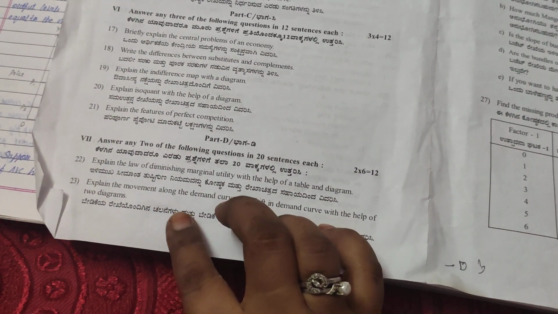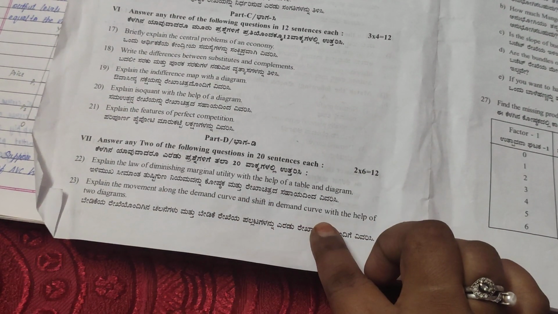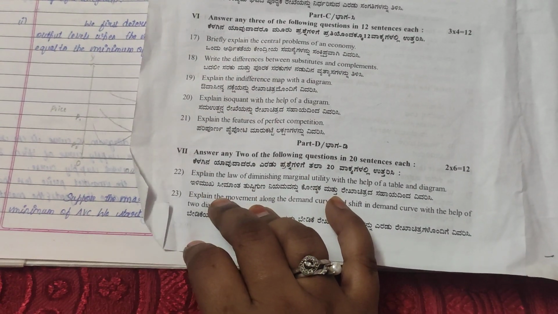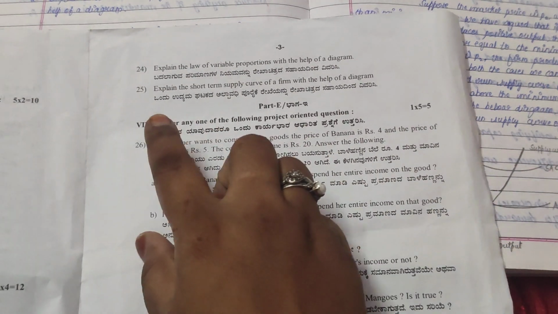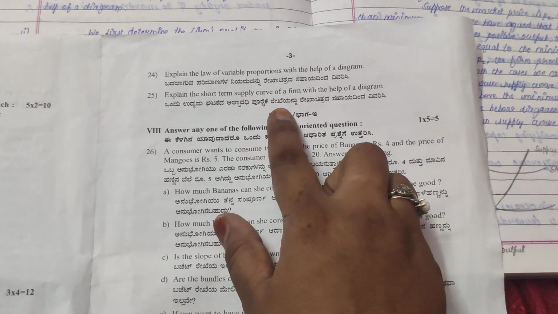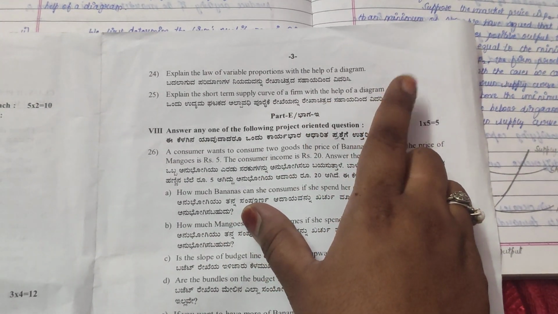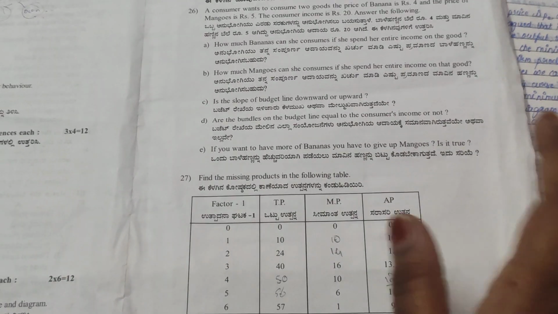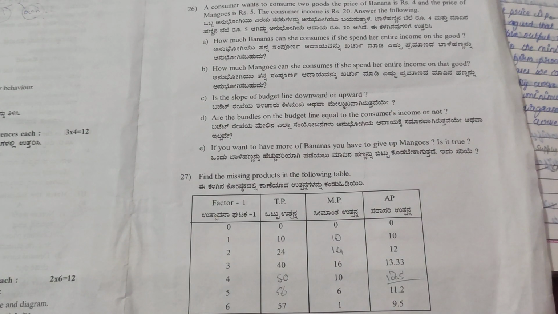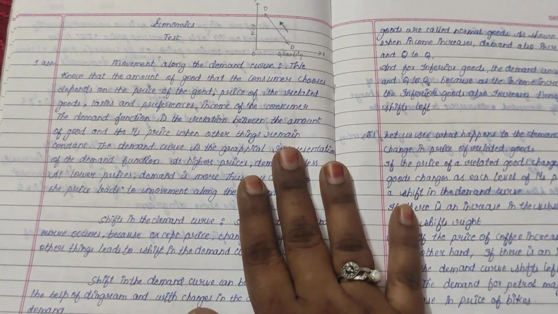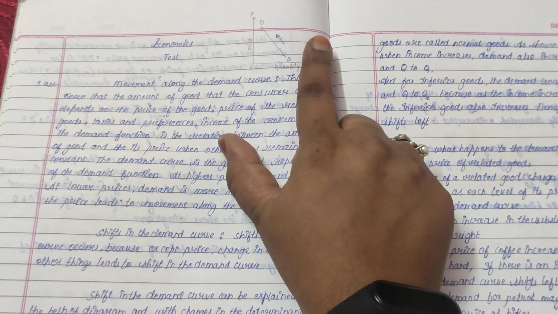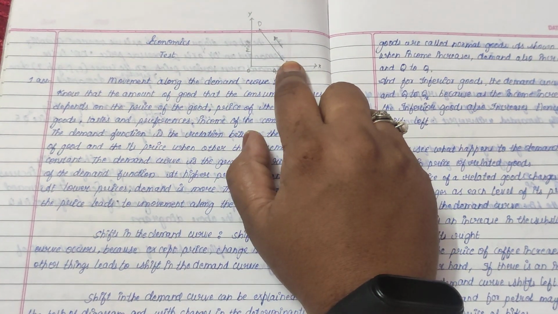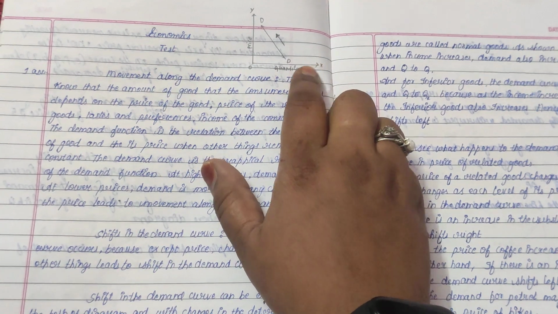Explain the movement along the demand curve and shift in the demand curve with the help of two diagrams. And we have a question, explain the short term supply curve of a firm with the help of a diagram. And then we have this practical oriented one. So let's do them. Here this is the question. This is the movement diagram. Movement means either increase or decrease.